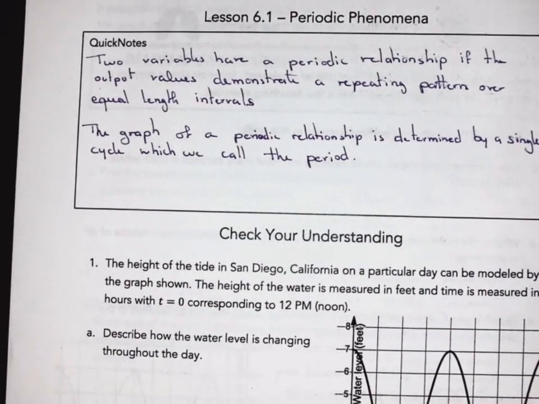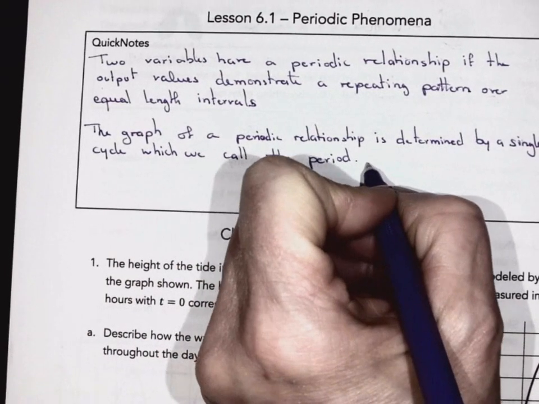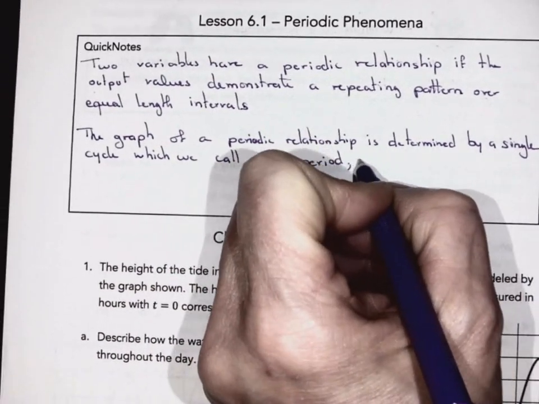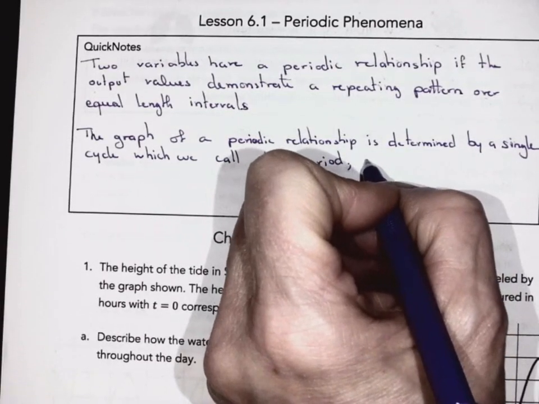Many times we give it a letter, and in this instance, I'm going to call it the period. Let's use H.